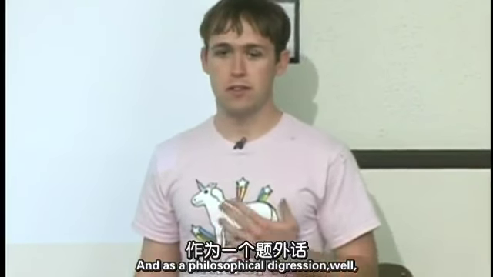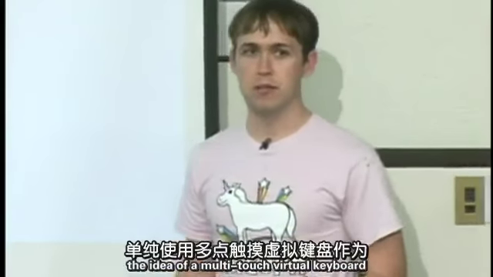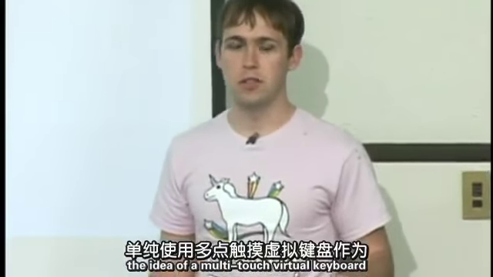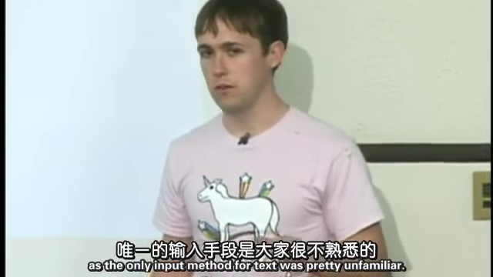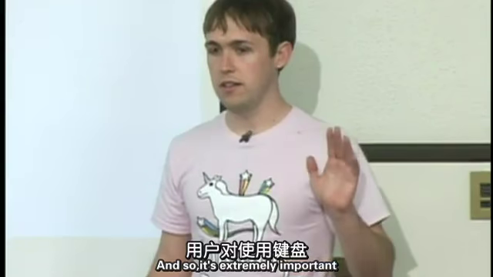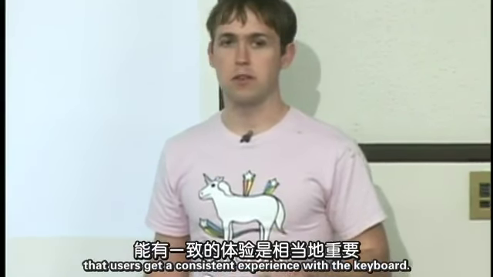And as a philosophical digression, when the iPhone came out, the idea of a multi-touch virtual keyboard as the only input method for text was pretty unfamiliar, and so it's extremely important that users get a consistent experience with the keyboard.